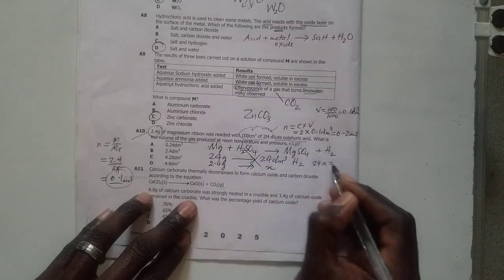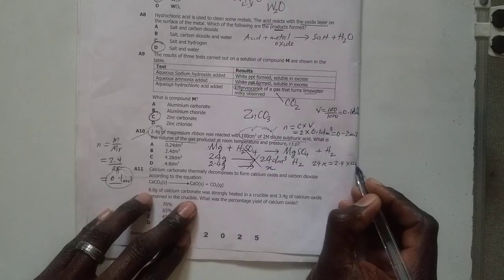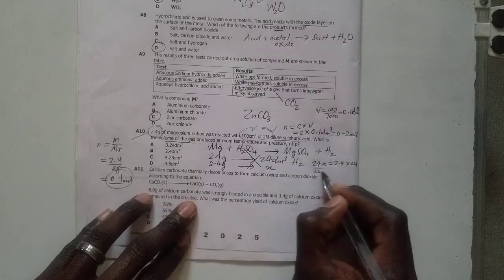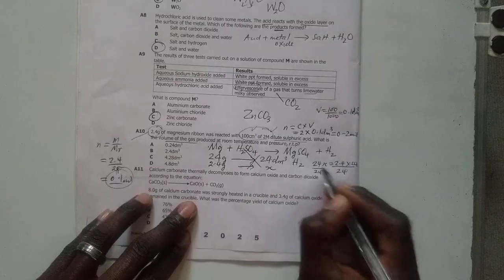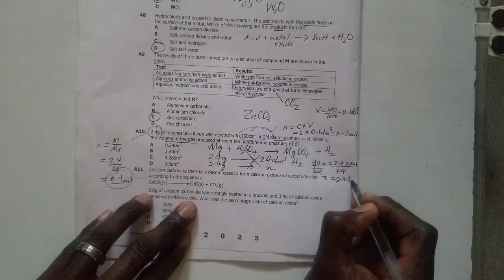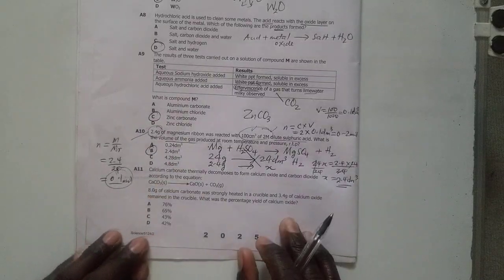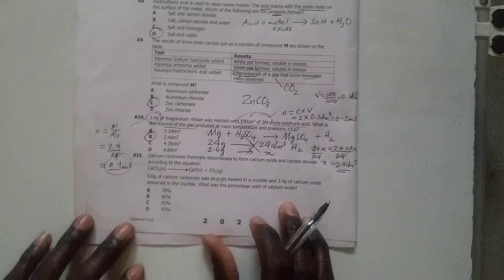We don't know, so we cross multiply. That gives 24x is equal to 2.4 times 24. Then I divide by 24, and you can notice that it gives 2.4 cubic decimeters. So 2.4 cubic decimeters was the best option there.